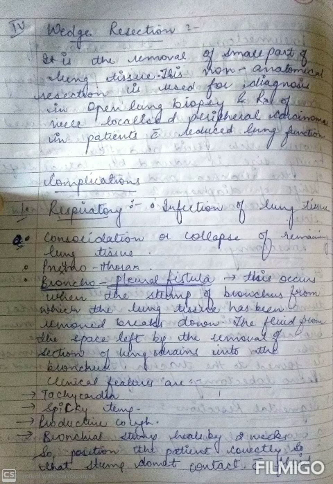Third is the segmental resection. A bronchopulmonary segment is removed with its segmental artery and bronchus. Next is the wedge resection. It is the removal of a small part of the lung tissue. This is a non-anatomical resection and is used for diagnosis in open lung biopsy, or for treatment of well localized peripheral carcinoma in patients with reduced lung function.